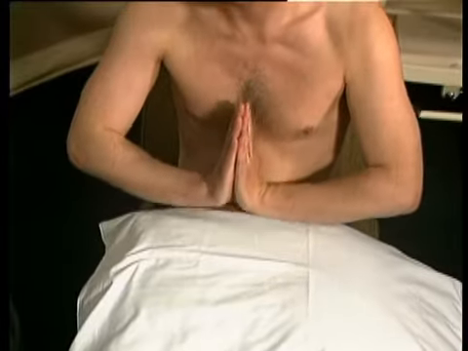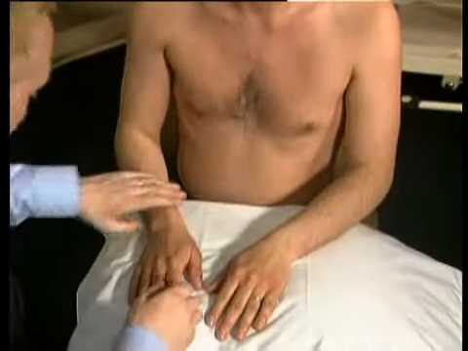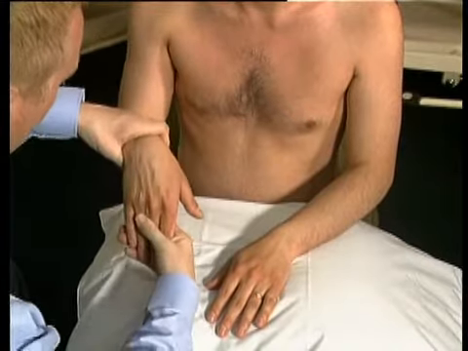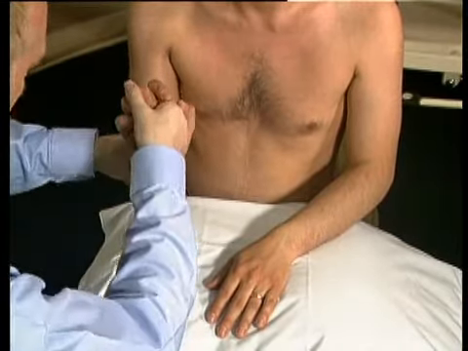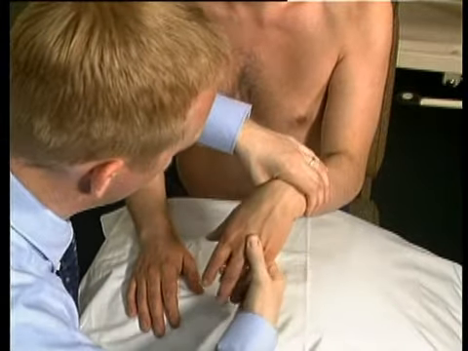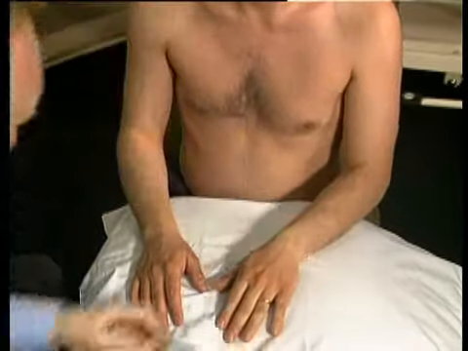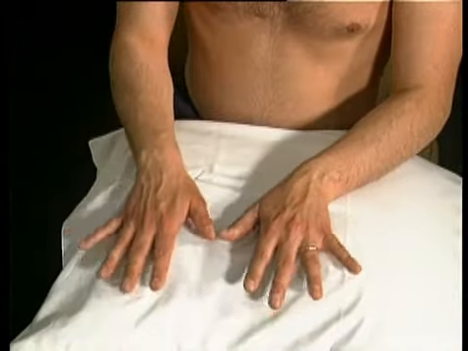Wrist flexion and hyperextension should be assessed both actively and passively. Can you spread your fingers out?